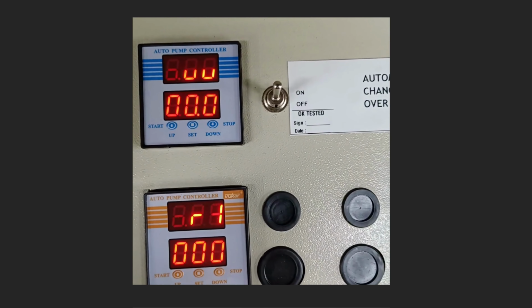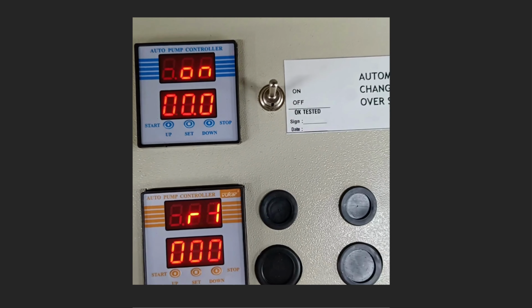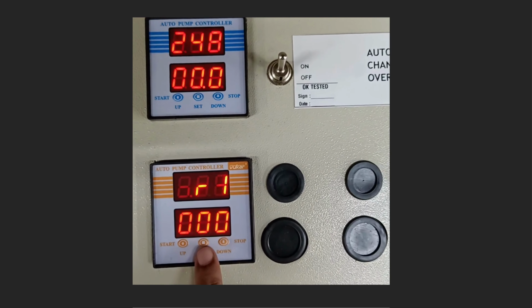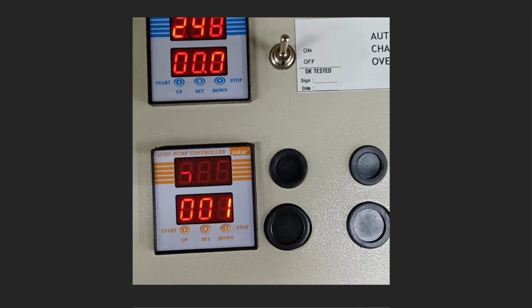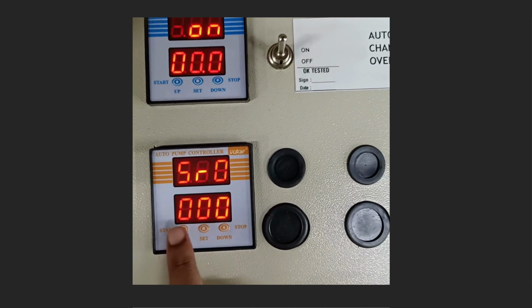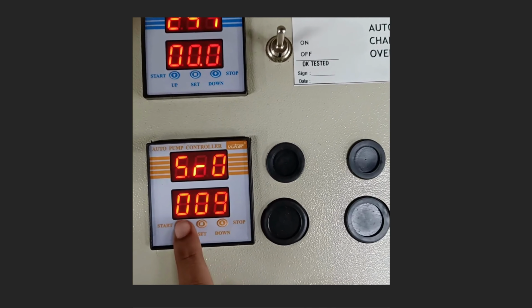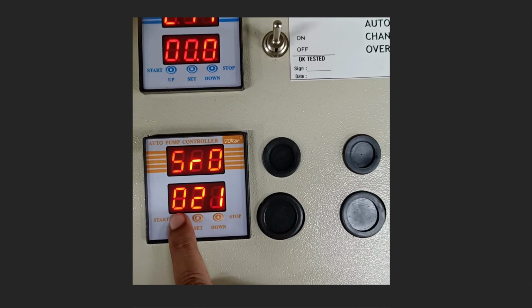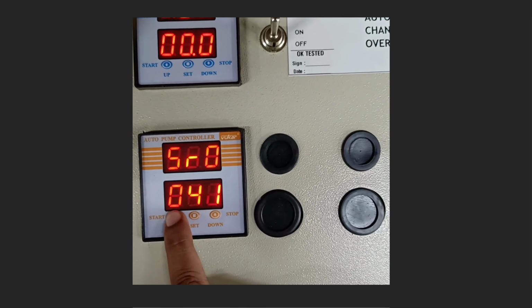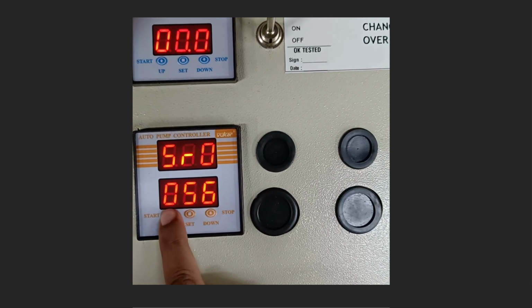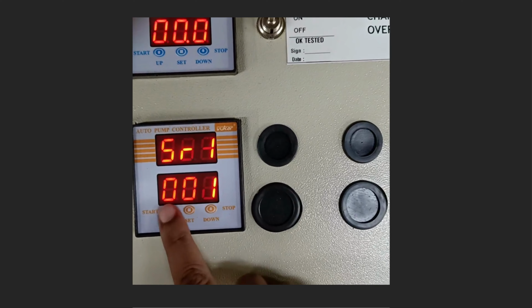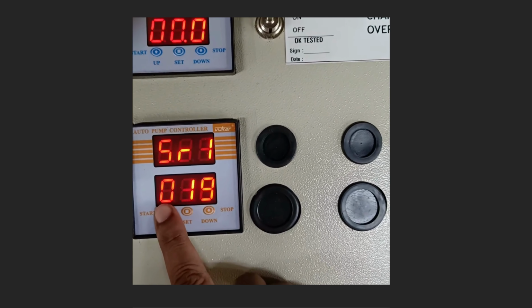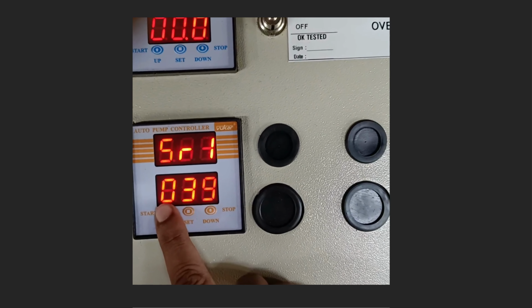Now we need to set the timer value for each resident. By pressing the set switch, you can see the SR0 menu. SR0 is timer for resident 1, SR1 is timer for resident 2 and so on. Note that the timer value is in hours. If we set 24 hours for each resident, load consumption will change after every 24 hours and load will be distributed equally between each resident.